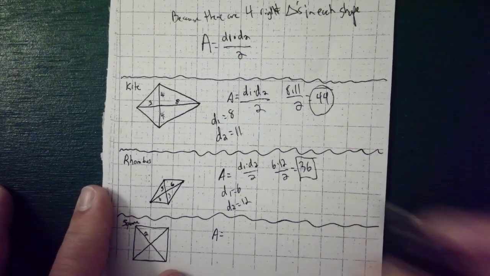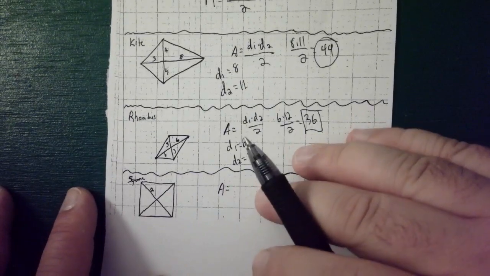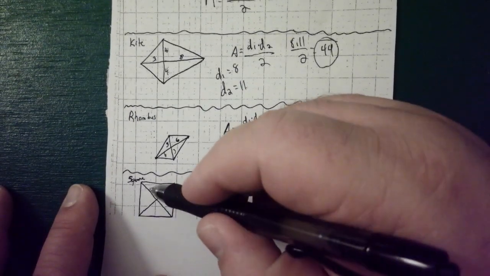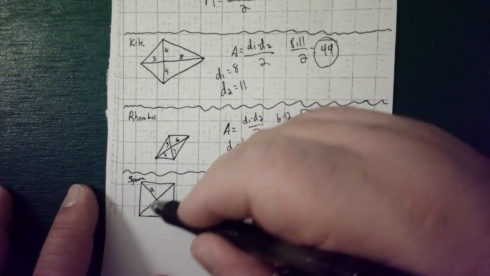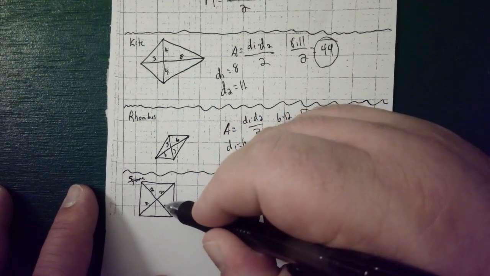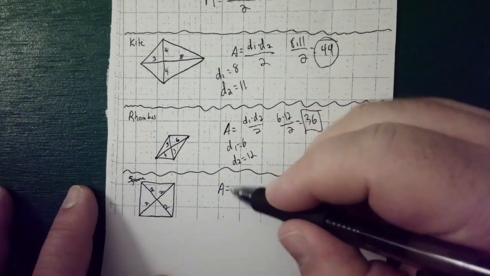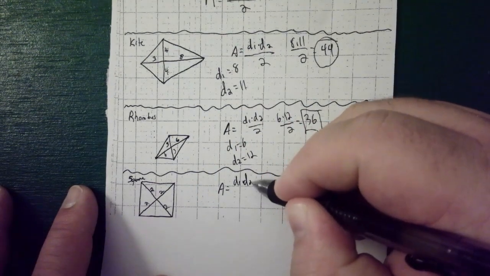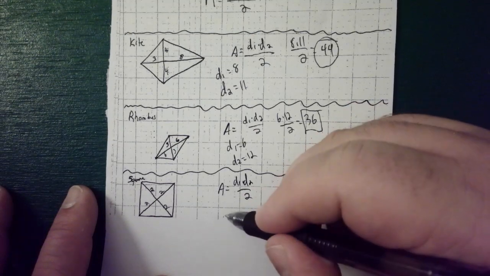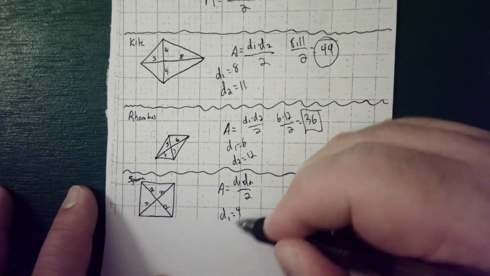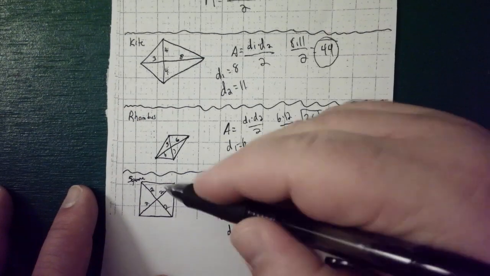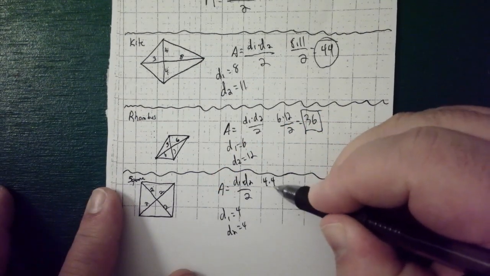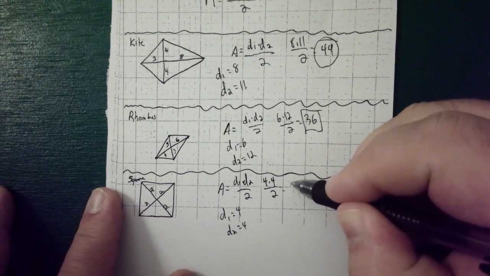Nice and easy. And on a square, since a square is also a rectangle, one of the things that makes a rectangle special is that all 4 of these parts are the same. So they're all going to be 2. And so, again, it's diagonal 1 times diagonal 2 divided by 2. Diagonal 1 would be 4, and diagonal 2 would be 4. 2 plus 2 is 4, 2 plus 2 is 4, and 4 times 4 divided by 2 is 8.